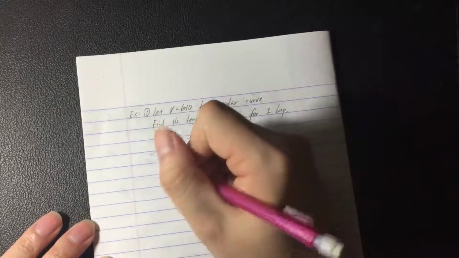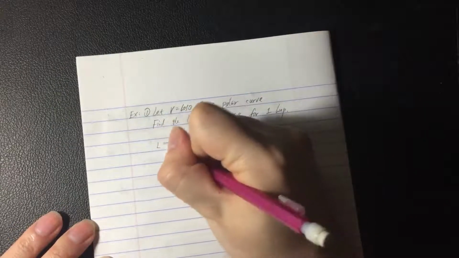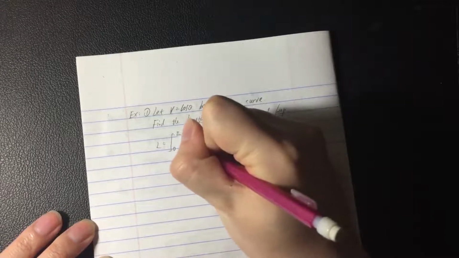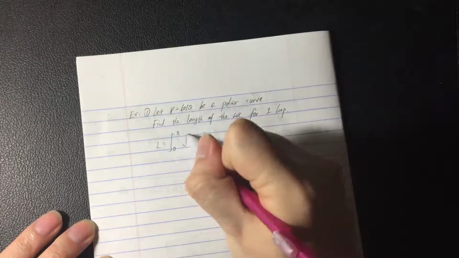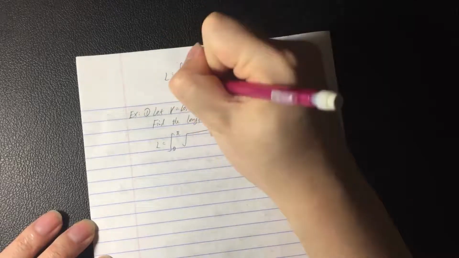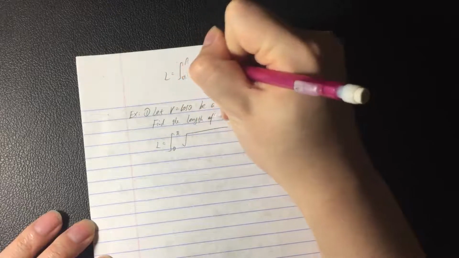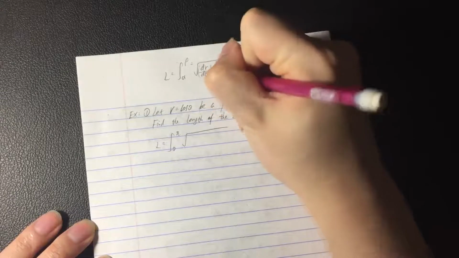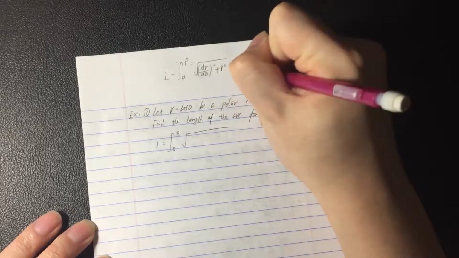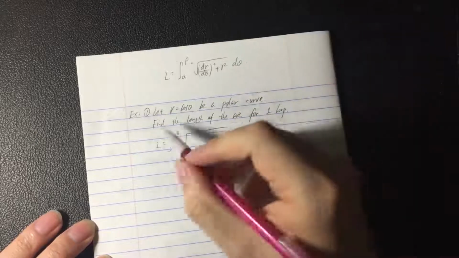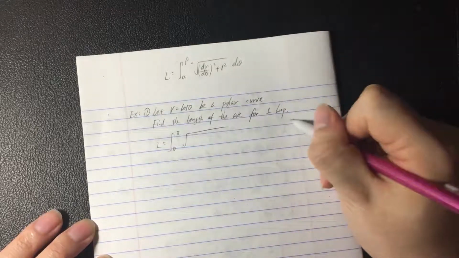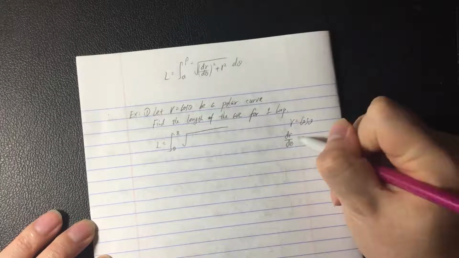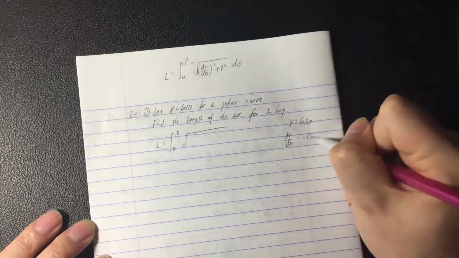So for arc length, take the integral with theta from 0 to pi. Then use the formula. The arc length formula is the integral from alpha to beta of the square root of dr over d theta squared plus r squared, d theta.